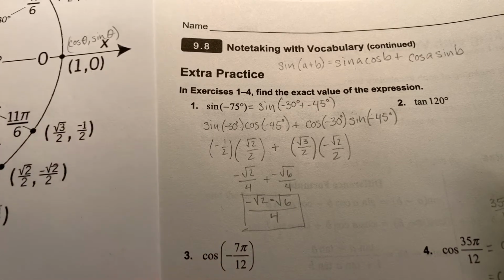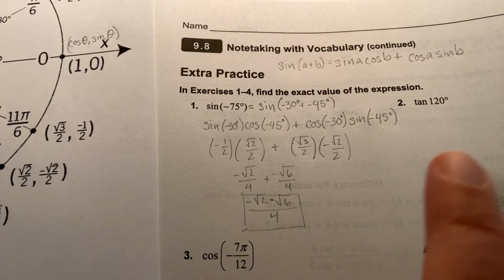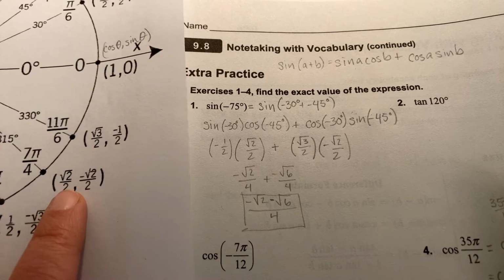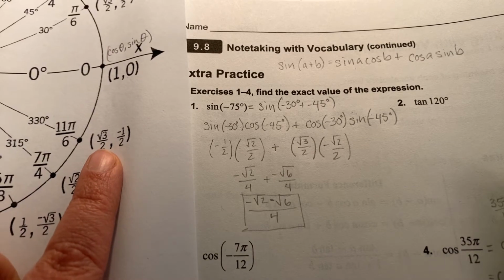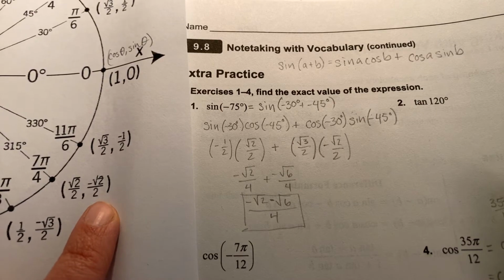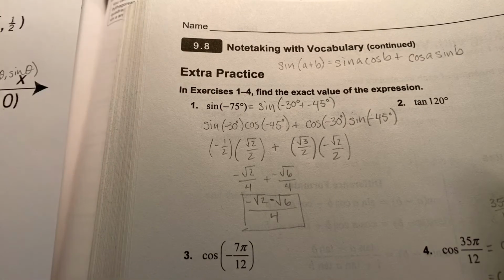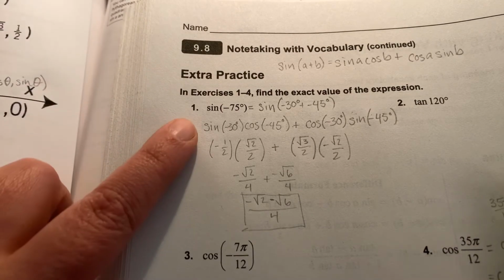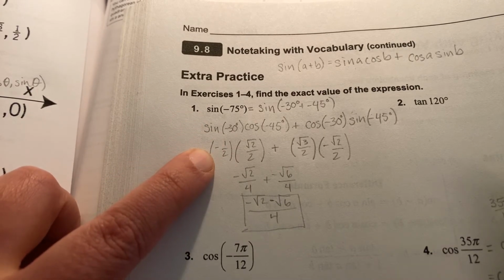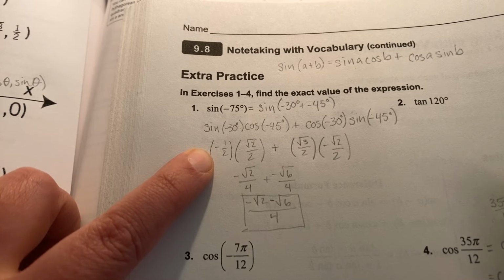Right? The cosine of negative 30 degrees is the square root of 3 over 2. And the sine of negative 45 degrees is negative square root of 2 over 2. Okay, so we have found the sines and cosines of those angles, and now we need to multiply and then add together.